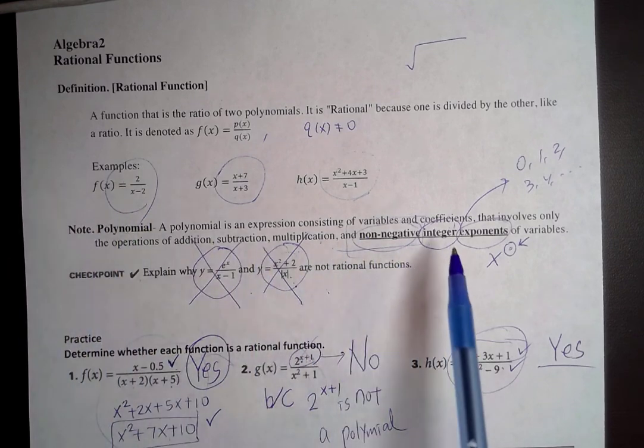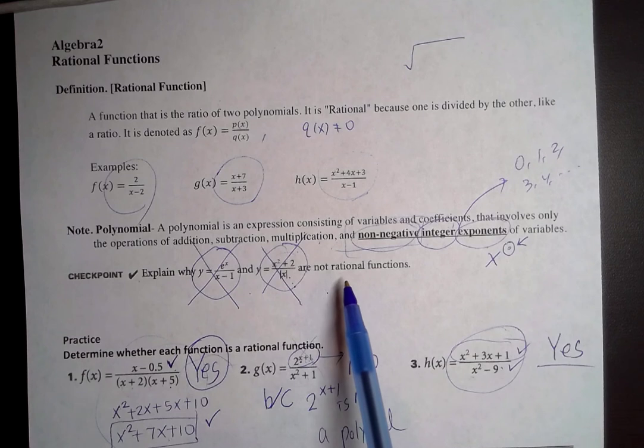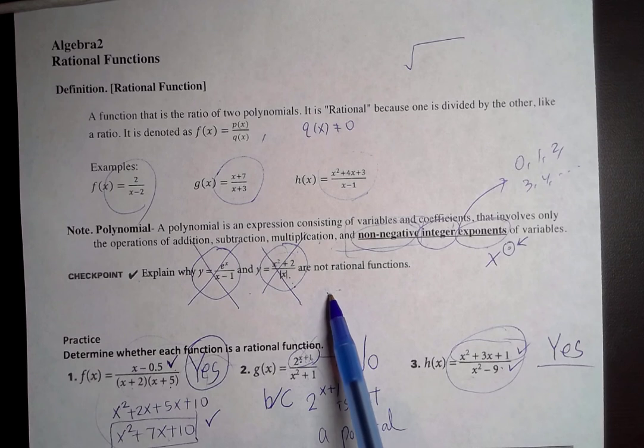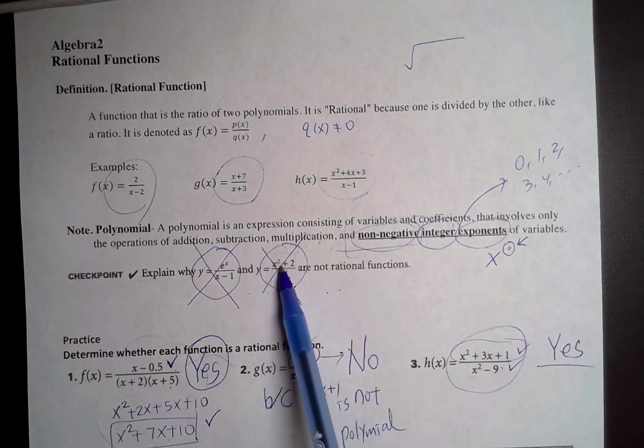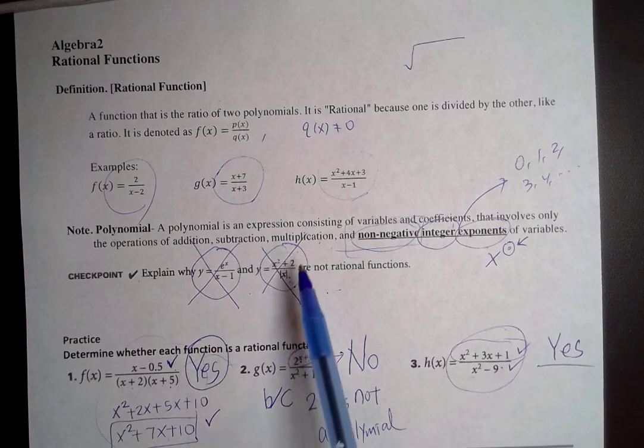That means you cannot have a negative exponent or rational exponent. So no fraction on the exponent, or no variable on the exponent, all right? Or absolute value, that is not a polynomial, so you can't have that, all right?